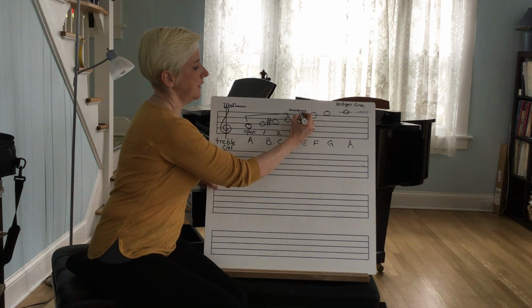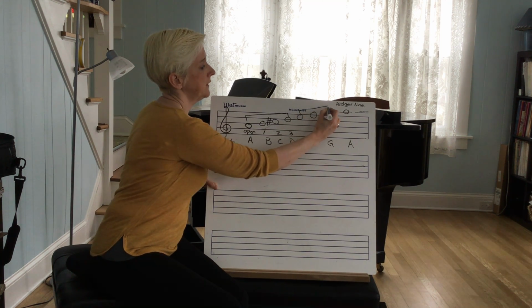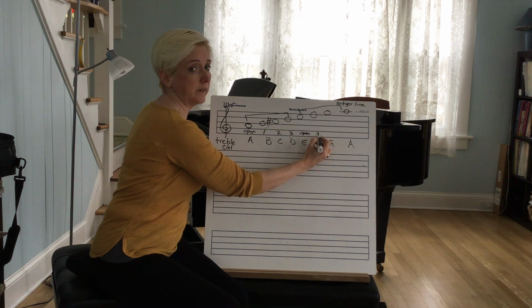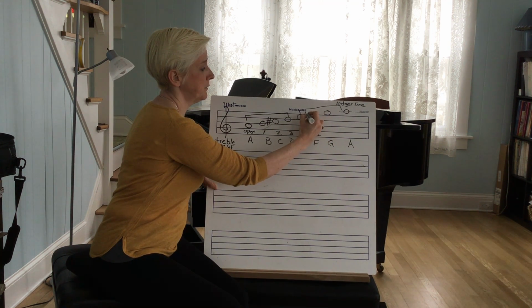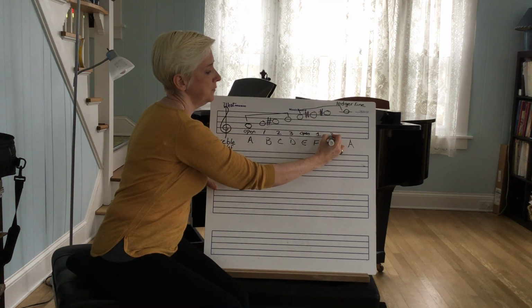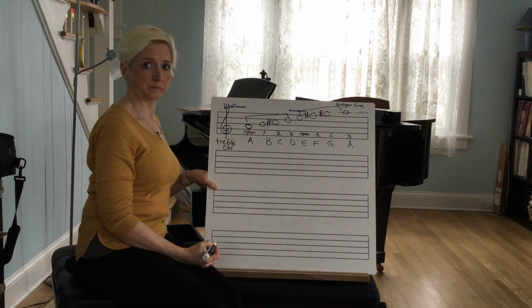Then our E string notes are higher than our A string notes, and they begin here. The E is the open, the F is the 1, and again, you probably remember we're using F sharp. Our 2 is G or G sharp, and then our A is 3.